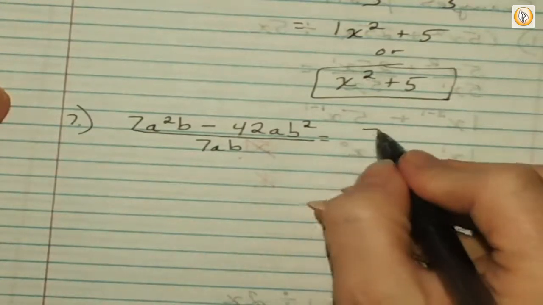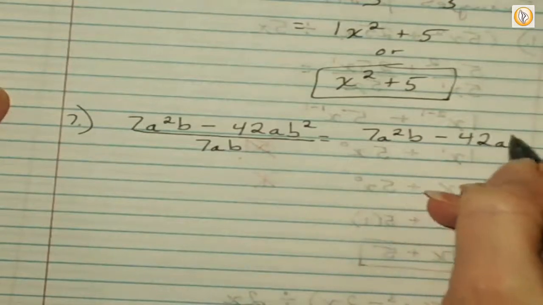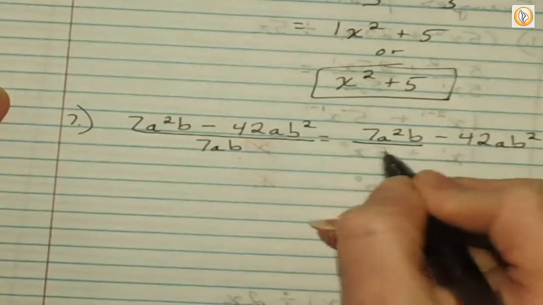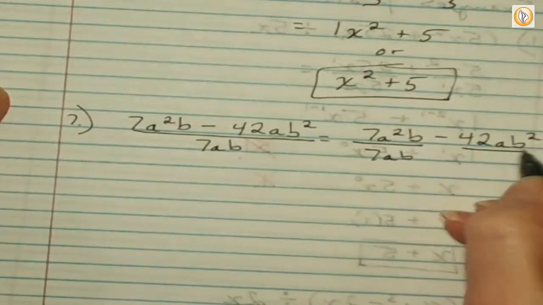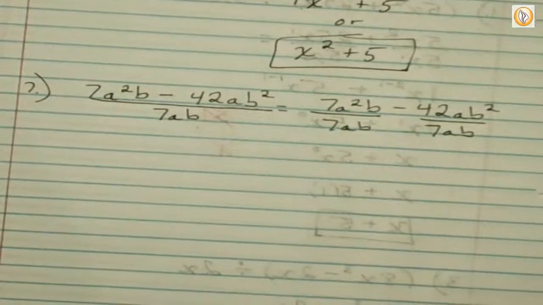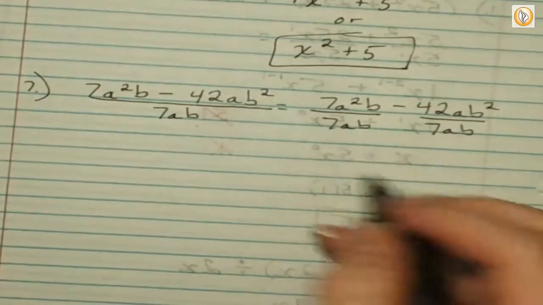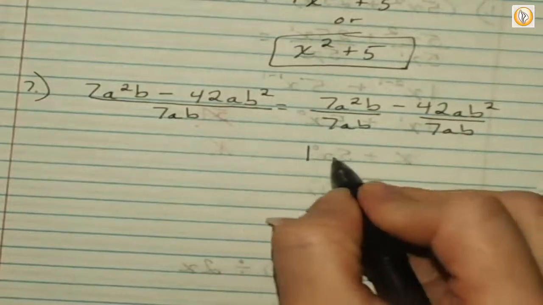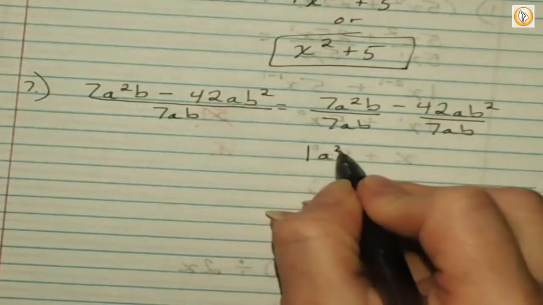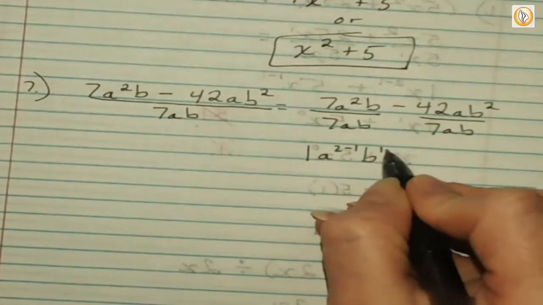We're going to rewrite this just like we did the other one with 7ab under each term. And again, when we're dividing and the bases are the same, we are subtracting. So 7 divided by 7 is 1. That would be a 2 minus 1, and then b 1 minus 1.